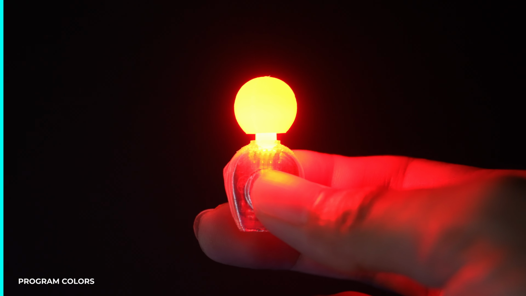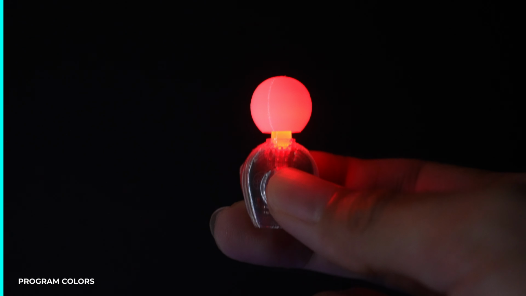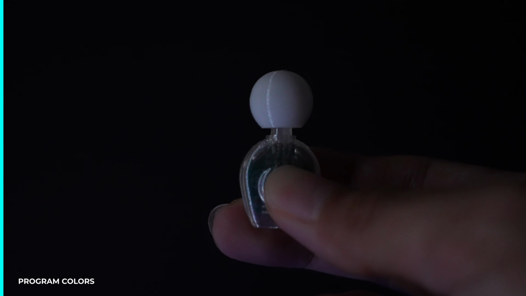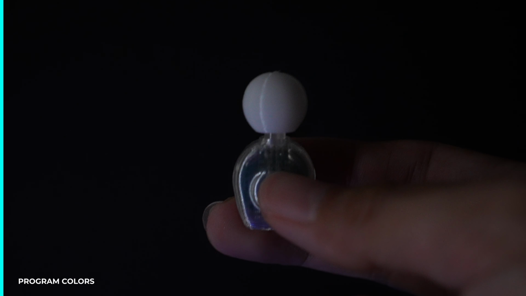Now I am at the brightness settings. So I have high, medium, low, and lowest. I want the highest light. So let's go ahead and hold down, release. And we've just successfully programmed that high red. So let's go to green now.